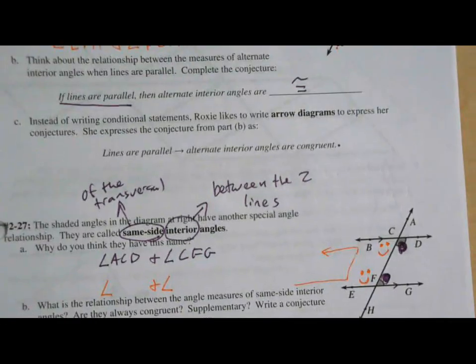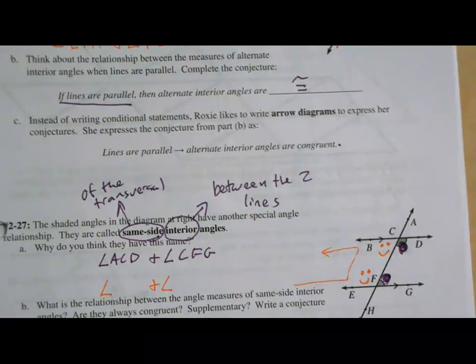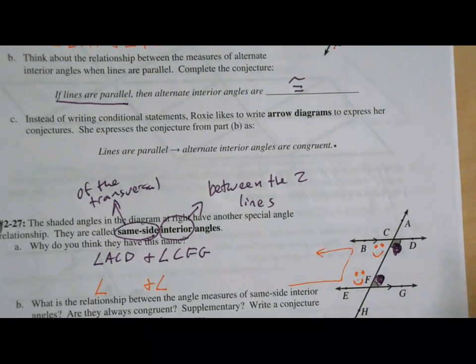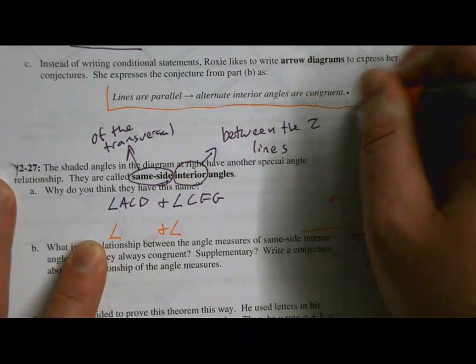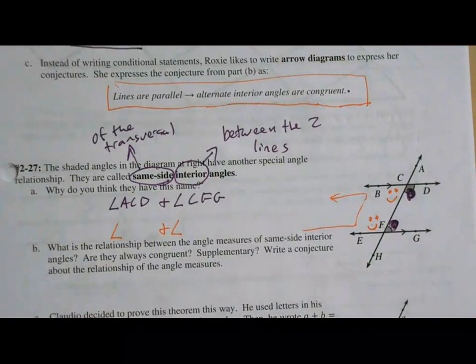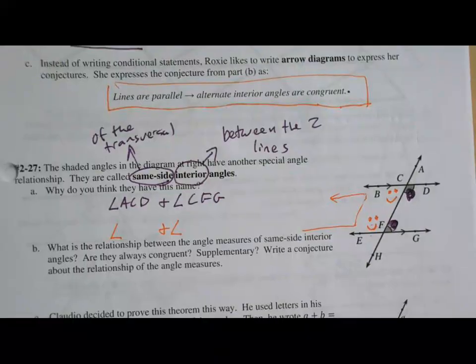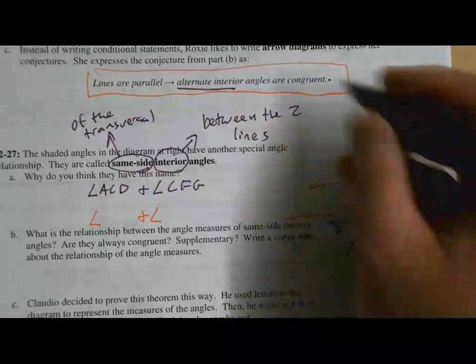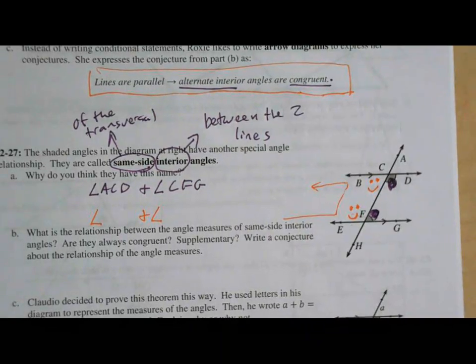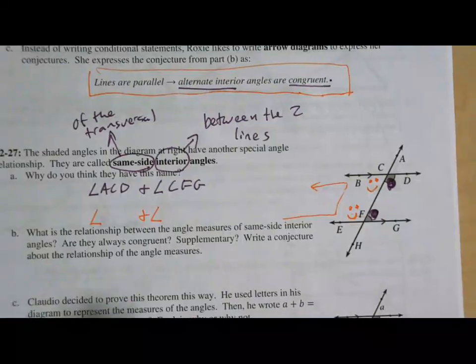Now, I want you to be able to call them same-side interior angles, but they do add up to 180 if the lines are parallel. So what's the relationship? I'm going to ask you to write me an arrow diagram, conditional statement that looks just like this, but change a couple of key words. If the lines are parallel, what about same-side interior angles? They're not congruent. Go ahead and write it right here.